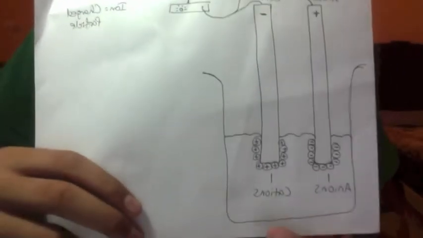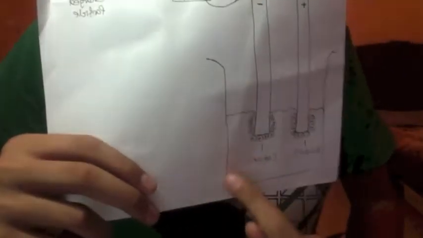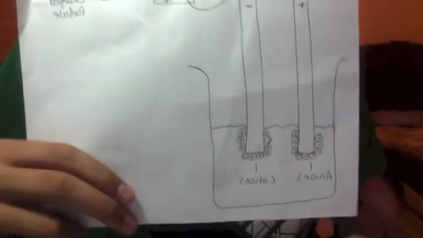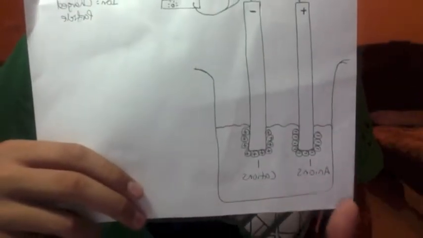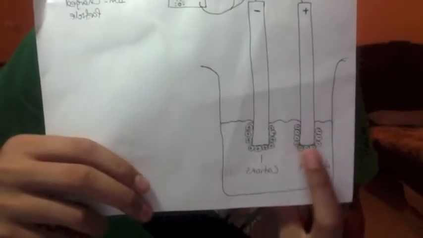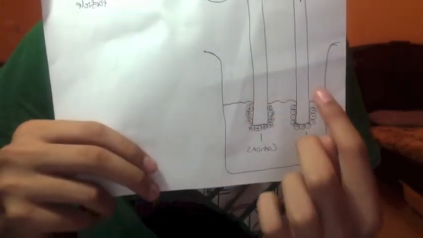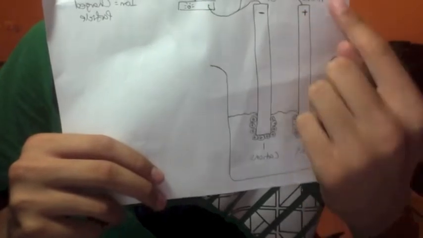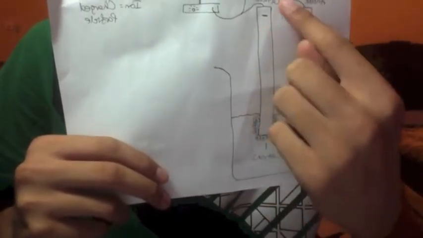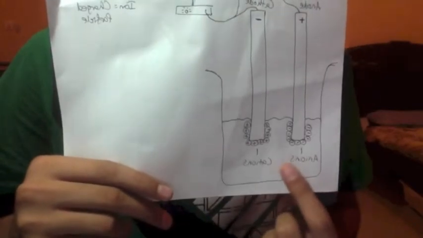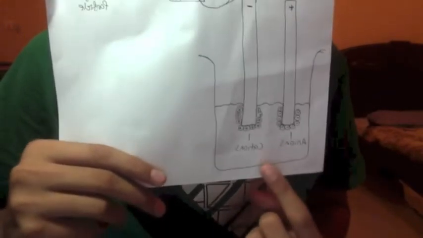Okay, move the camera down a bit. Alright then, so here we clearly have a beaker. I don't know if this is upside down, like flipped or something, but yeah, we have two electrodes in an ionic solution, remember? We have two electrodes. One is positive, which is the anode, and one is negative, which is the cathode. In the solution there's ions, and seeing as they're free to move, they move.